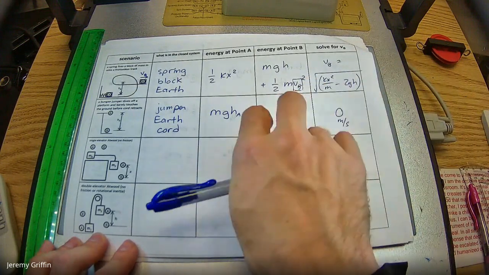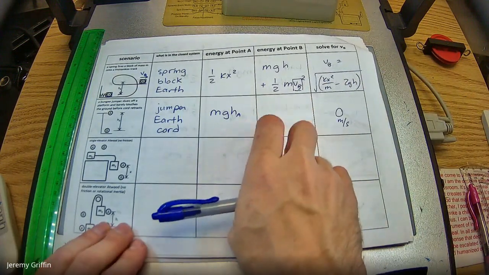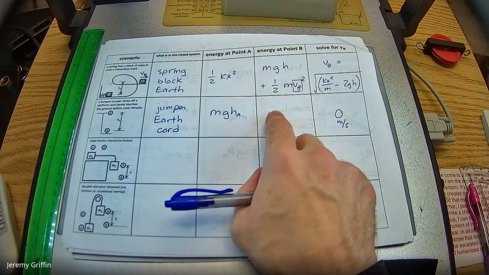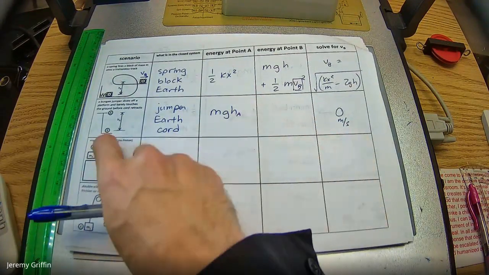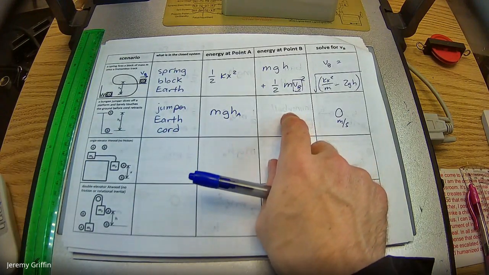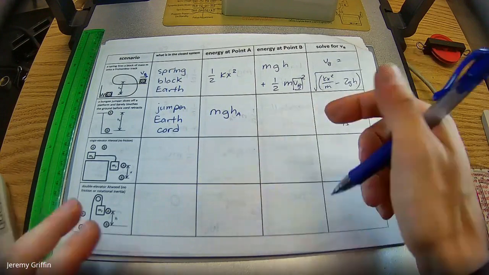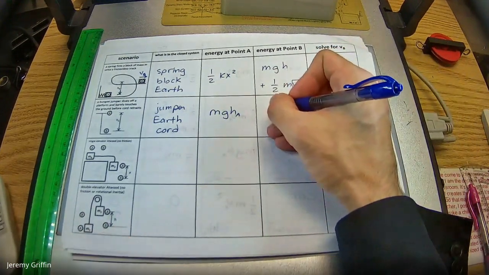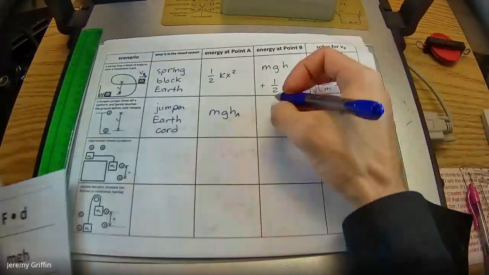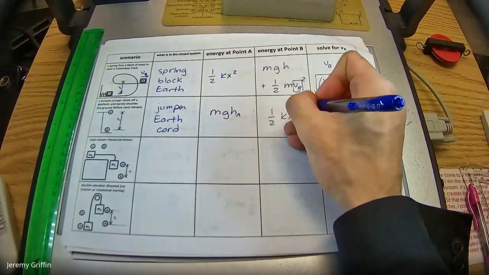But for the energy conservation, there could be other questions you might ask. Where did all the energy go at point B? There's no kinetic energy because of 0 speed, but there's also no potential energy because he's basically at ground level. So where did all the energy go? Into the cord, into the spring, exactly. You guys are getting this. That's this right here, isn't it? 1/2 kx squared.